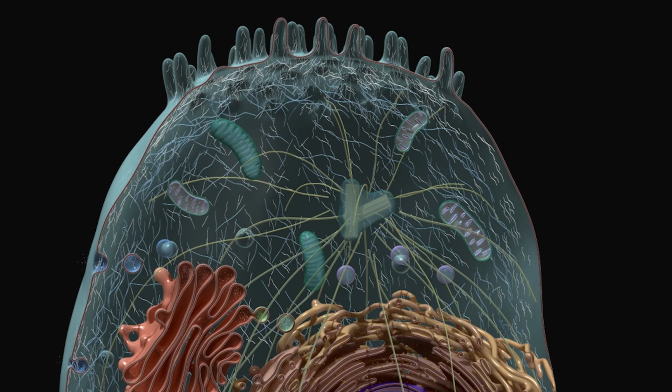Lastly, let me focus on 2 points. One is the cytoskeleton, and I'm not going to go into great detail of the cytoskeleton except to mention that they include microfilaments, microtubules, and intermediate filaments. In this model, you can make out microtubules radiating out to the cell periphery from the microtubule organizing center, which is usually very close to the cell nucleus.